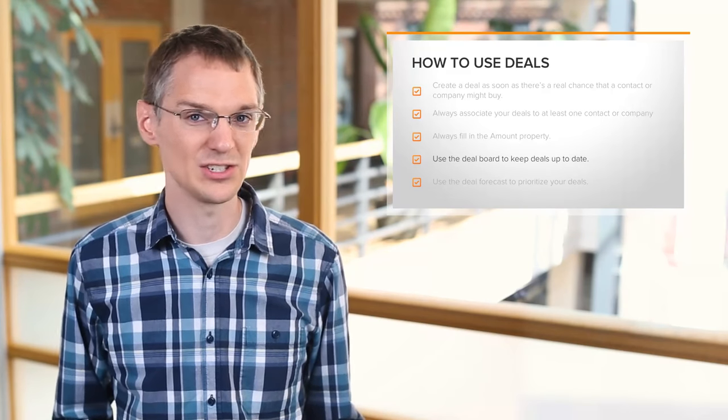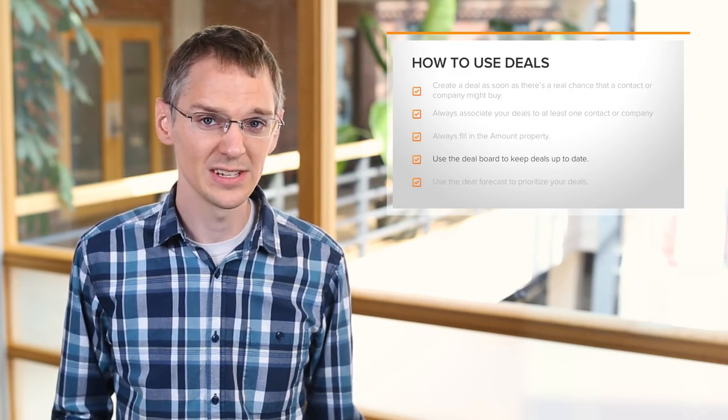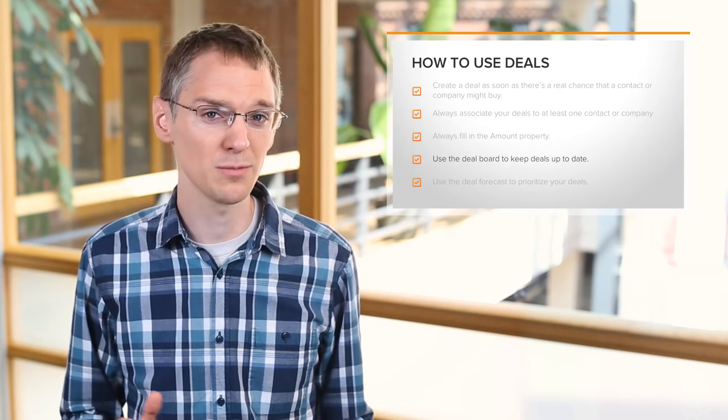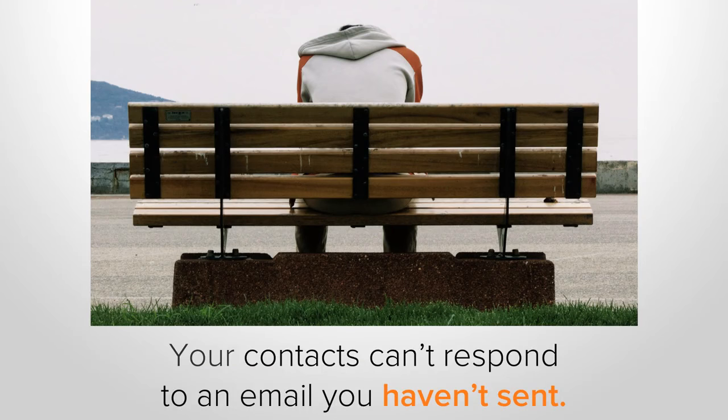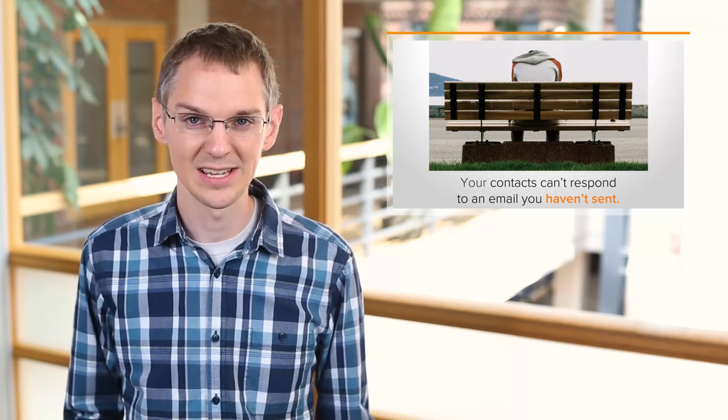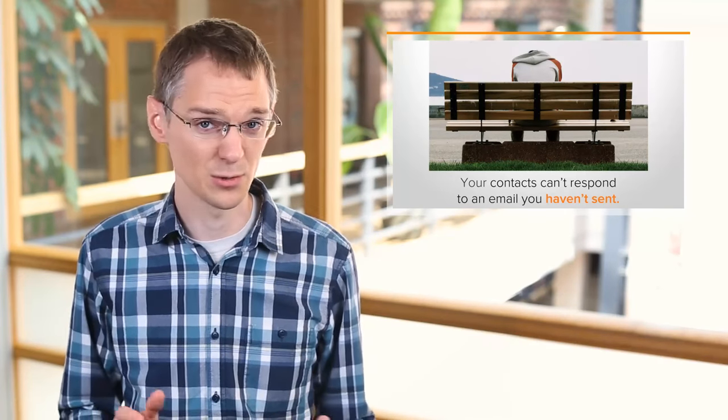Even though your deal stages should be defined by the buyer's actions, you should also understand the actions you need to take in each stage to help the buyer move forward. Your contacts can't respond to an email you haven't sent or attend a meeting they haven't been invited to. Figure out what your role is in getting a deal to move from one stage to the next. Then look through the deals in each column and make sure you've done your part. If you've done your part and you're just waiting on them, find a helpful way to follow up.